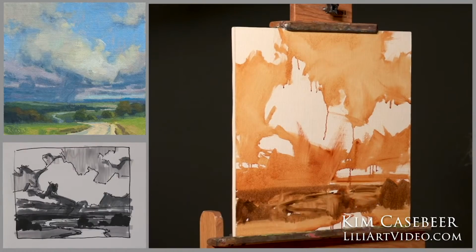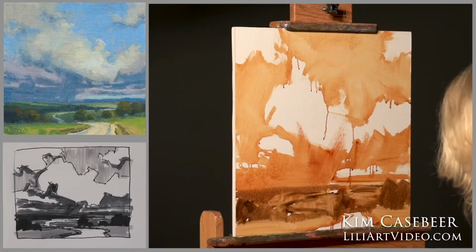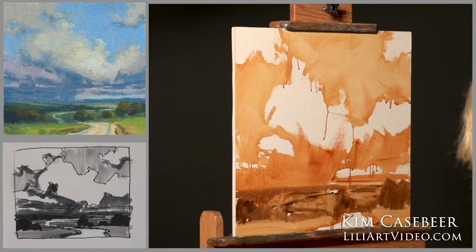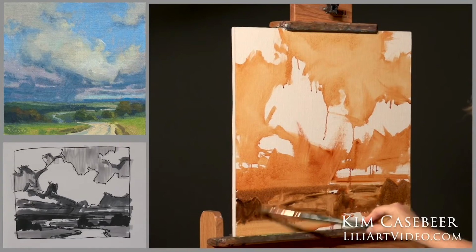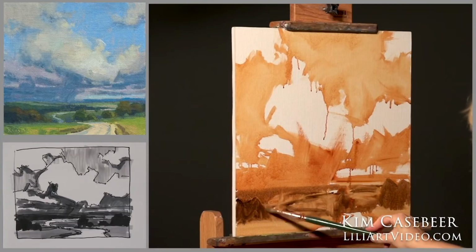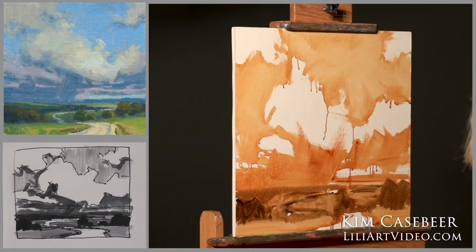And oftentimes I have to redraw the line because it disappears in the painting process. So I will redraw these trees and redraw some of the line work.